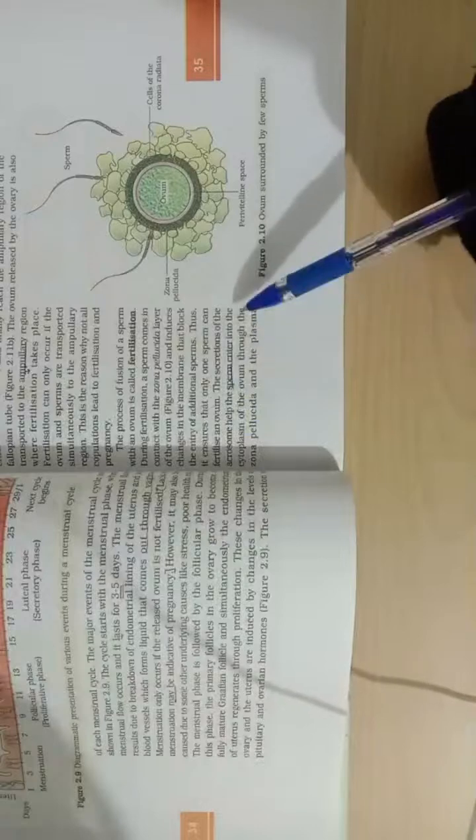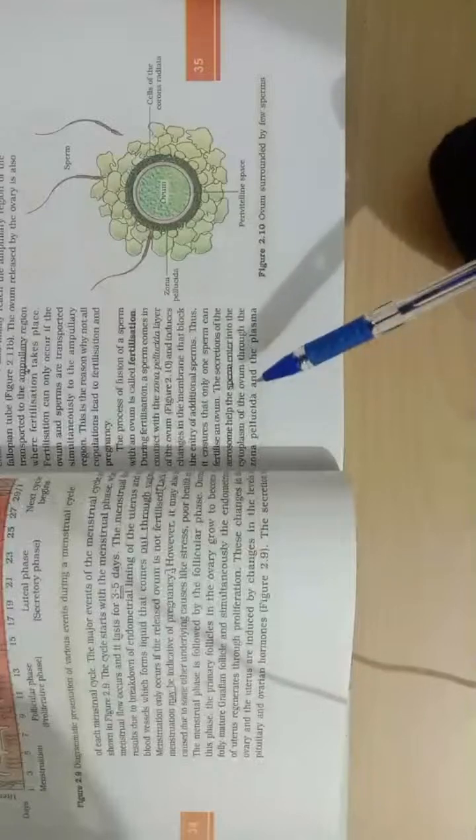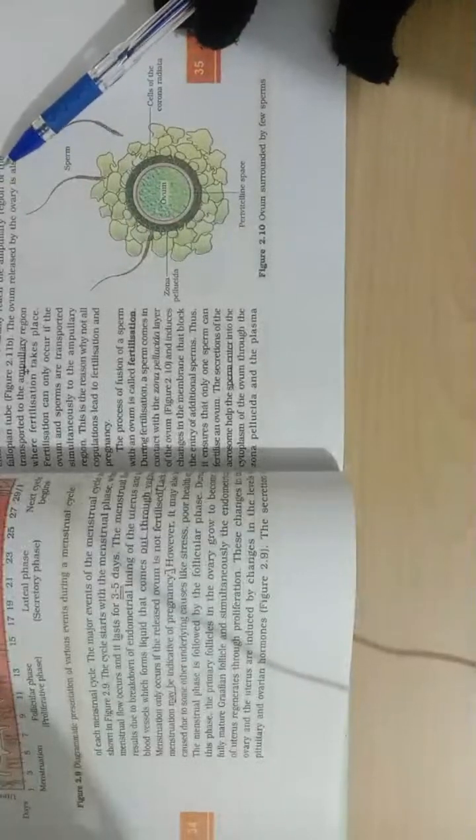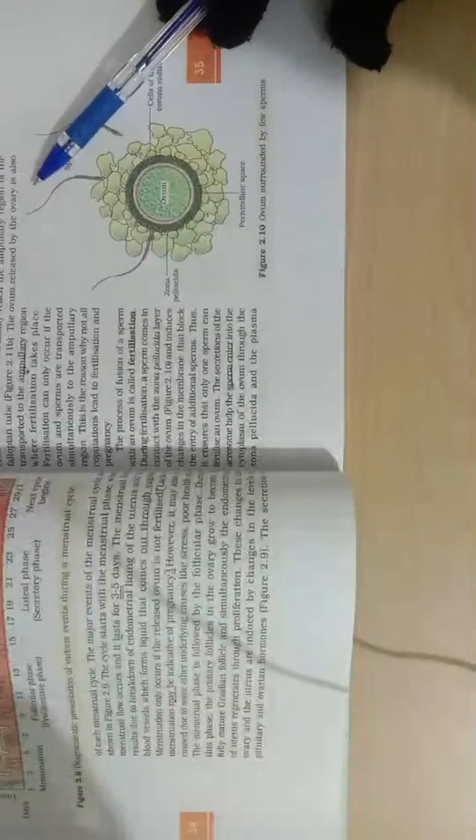Secretion of the acrosome helps the sperm enter into the cytoplasm of the ovum through the zona pellucida and plasma membrane. Diagram: ovum, cells of corona radiata, sperms, perivitelline space, zona pellucida, corona radiata, ovum surrounded by sperm.